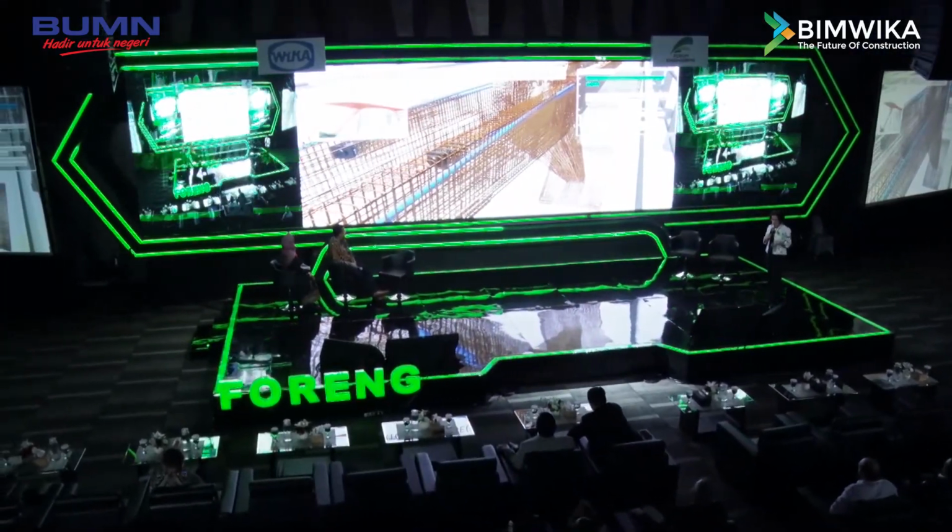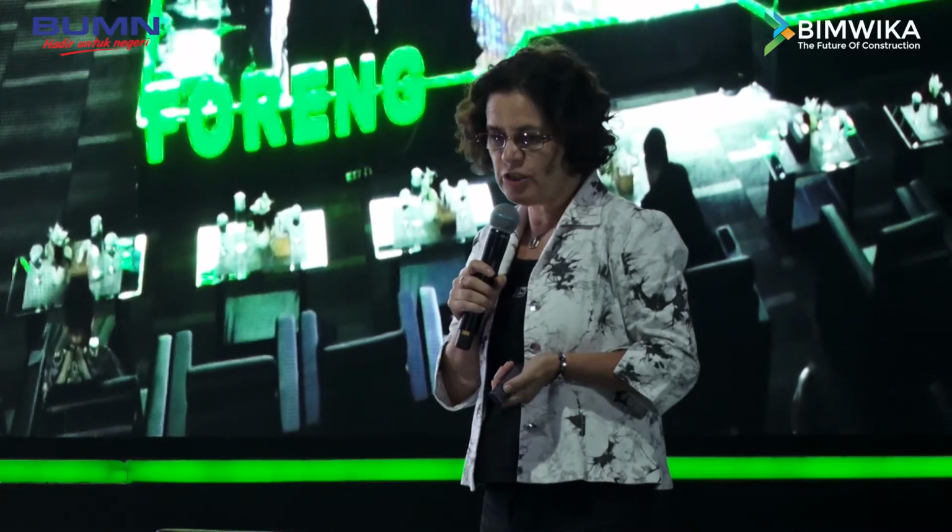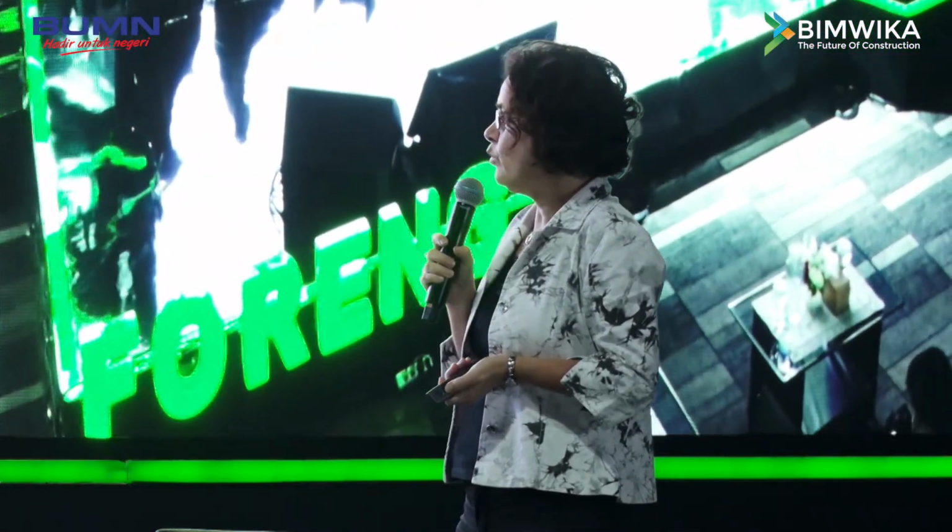Or another one, which has been finished in Switzerland, where it was really important to have visualization of every bar, also the difference between the reinforcement bars and pre-stressing tendons. So visualization is indeed very important.